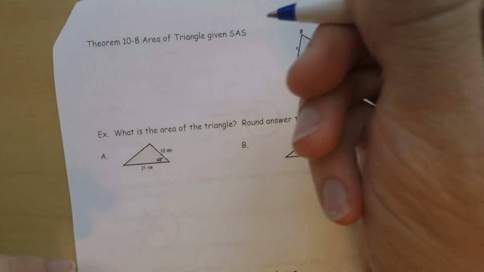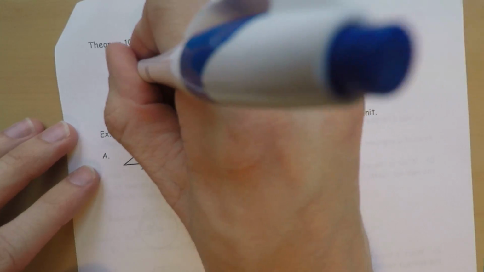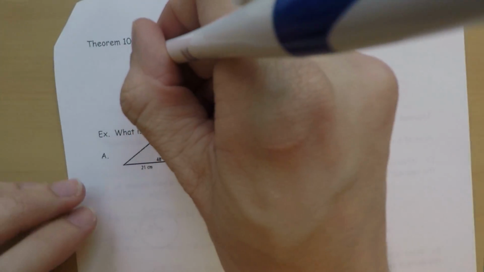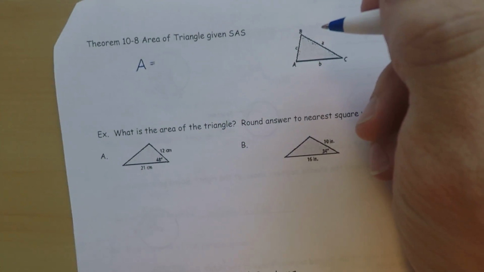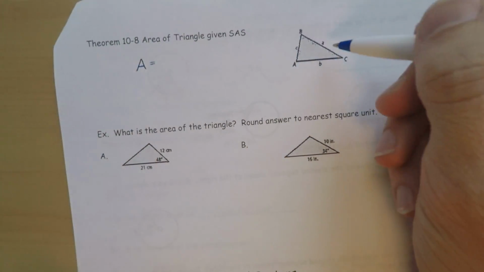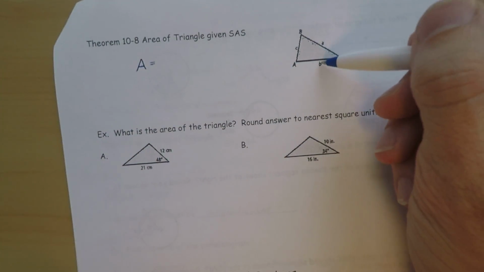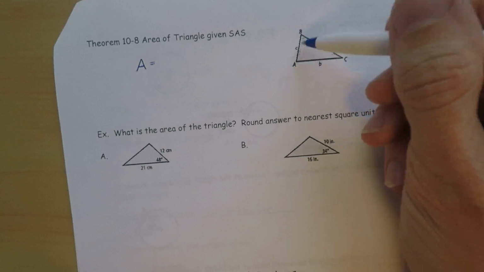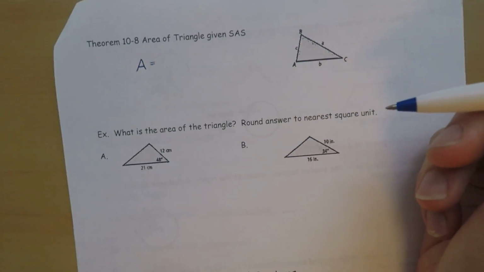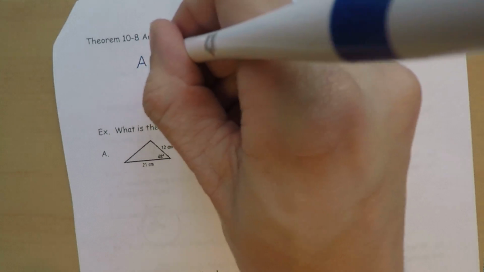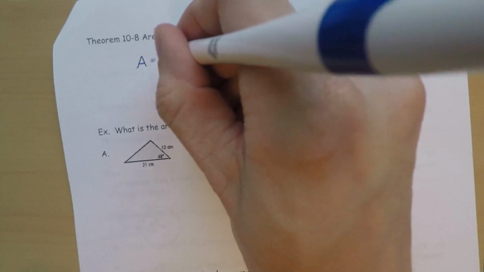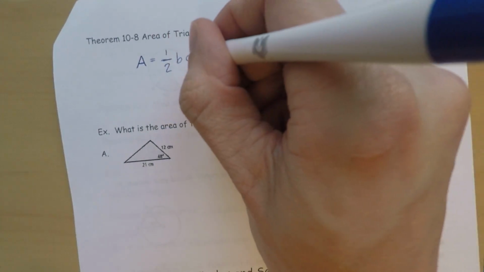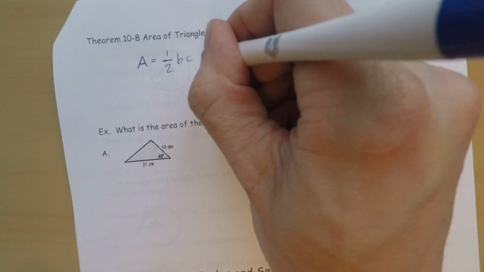This is a theorem, so of course there's a proof behind it. There's a proof behind every theorem, but we don't have the time in class to prove every single theorem we cover, so here's another one where you'll take my word for it. But the area of any triangle, given, say, this picture, we'll call the sides A, B, and C, and we'll call the angles angle A, angle B, and angle C, using capital letters. The area of this triangle is 1/2 side B times side C times the sine of angle A.